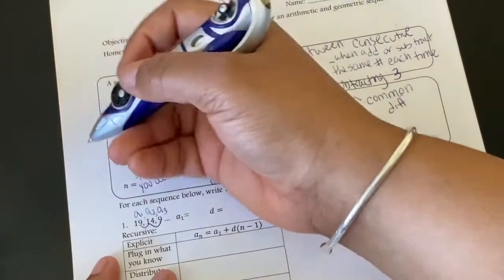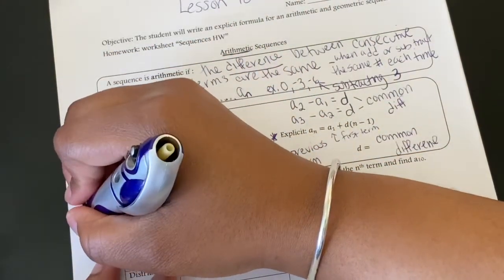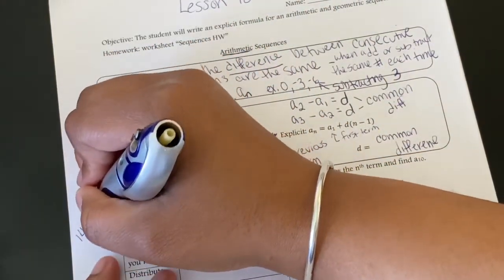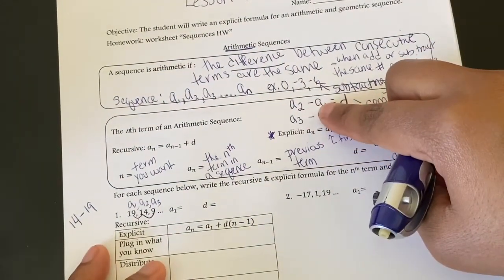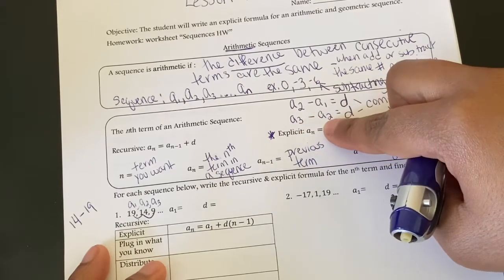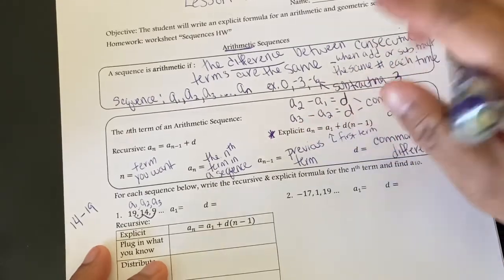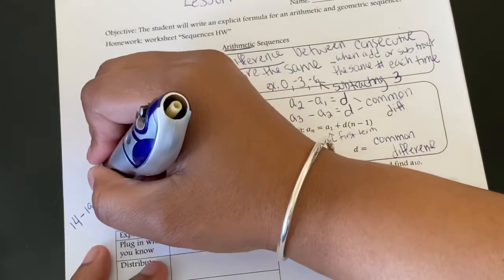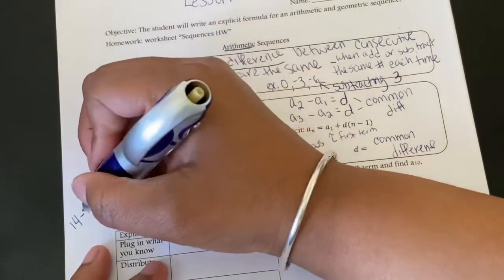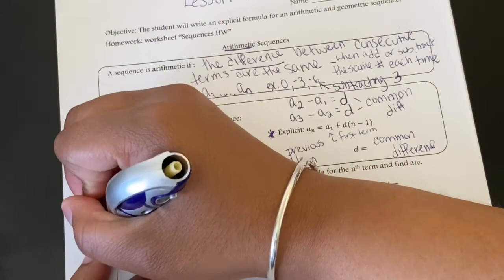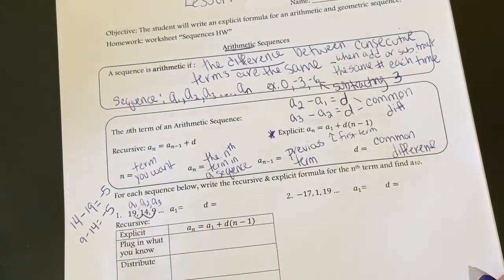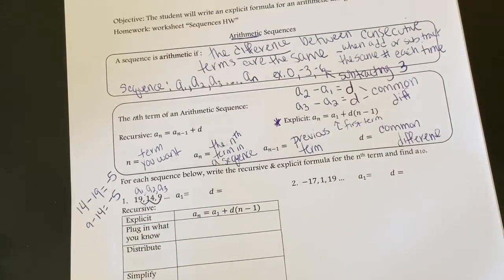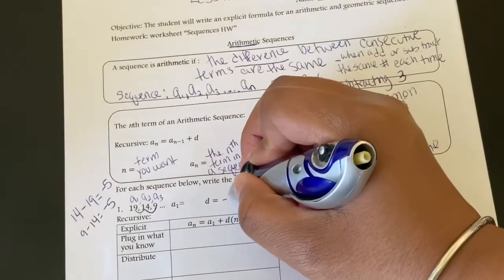I could have also found this out by doing this: 14 minus 19, like we did up here. A sub 2 minus a sub 1. Then a sub 3 minus a sub 2. That's going to give us our common difference. So 14 minus 19 is negative 5. And then 9 minus 14 equals negative 5. So my d is going to be negative 5.